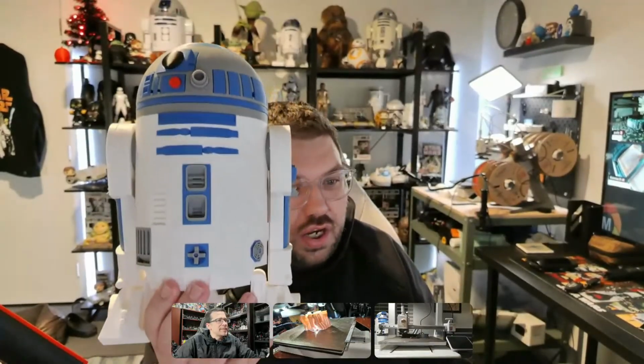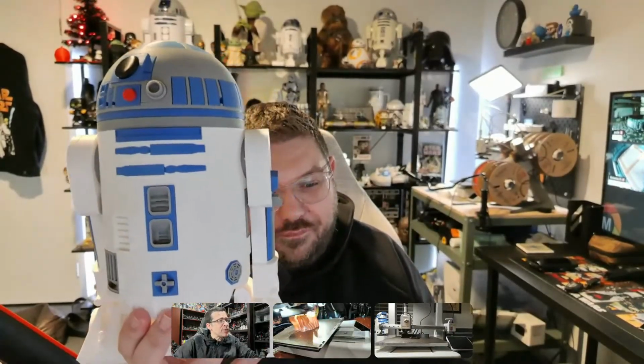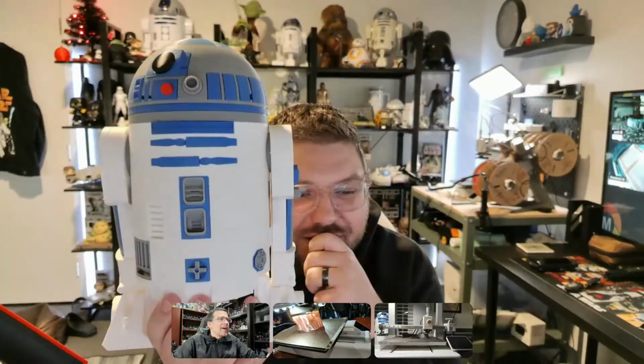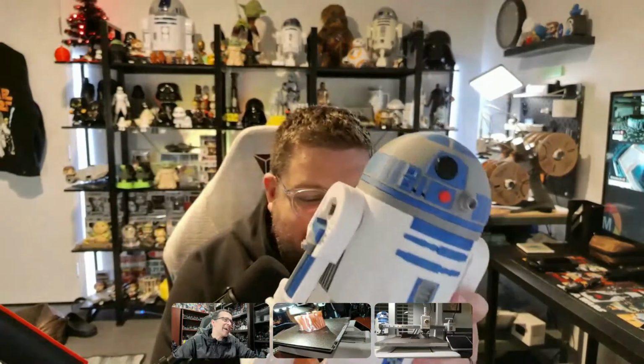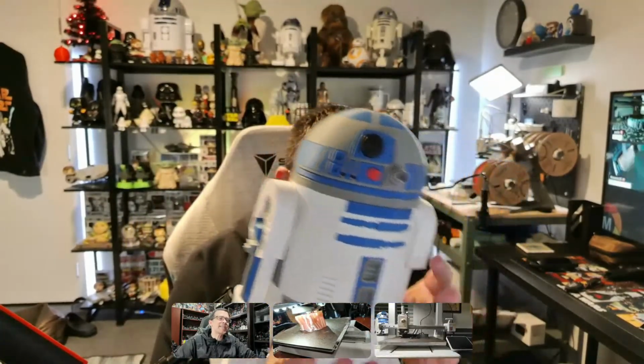No crazy glue, good. Nothing. It turned out really well. Yeah, I'm going to try the BB-90 and see how it turns out.